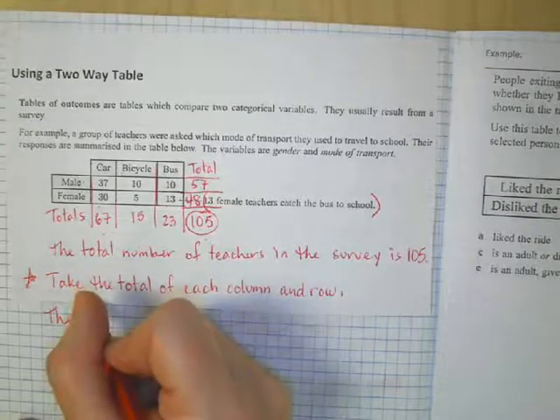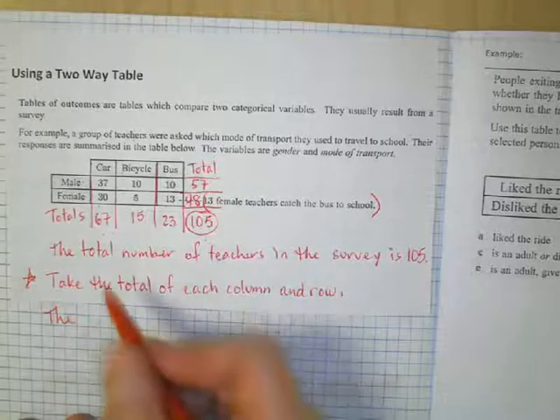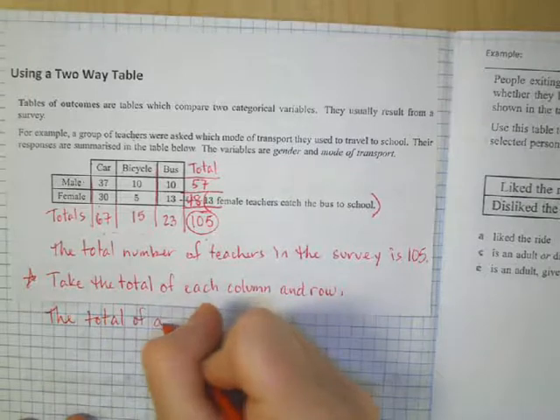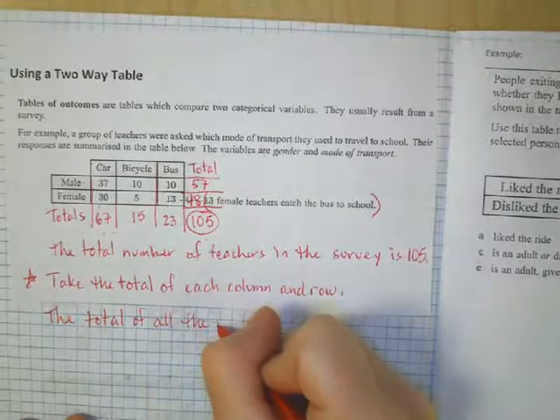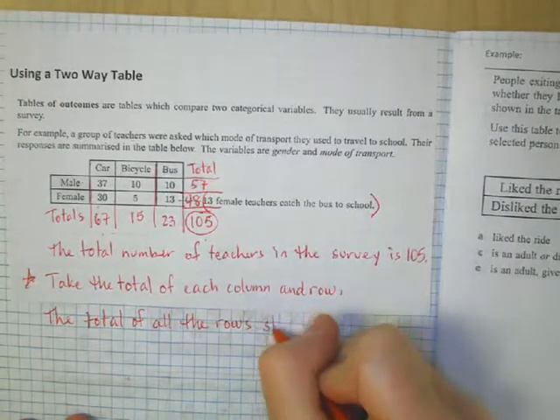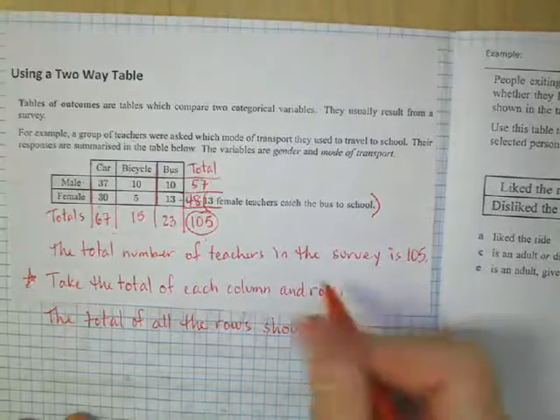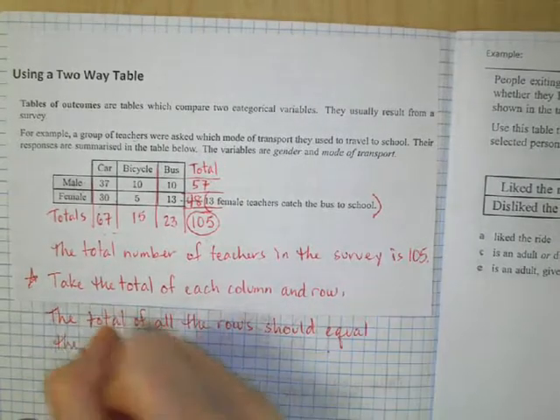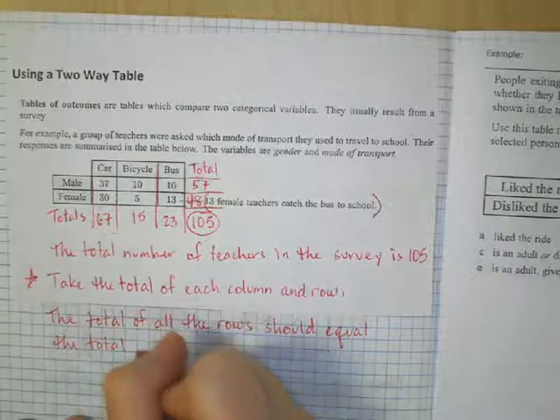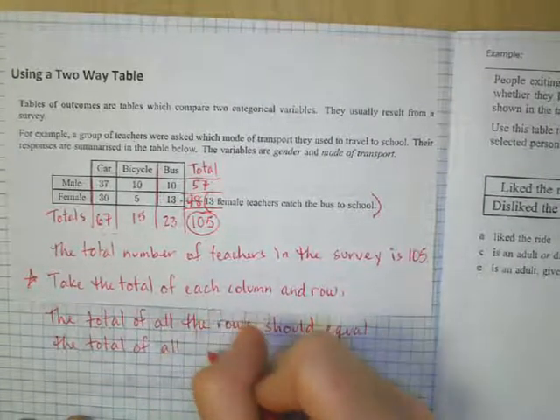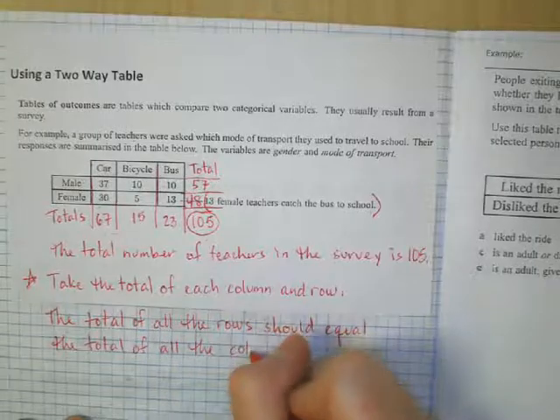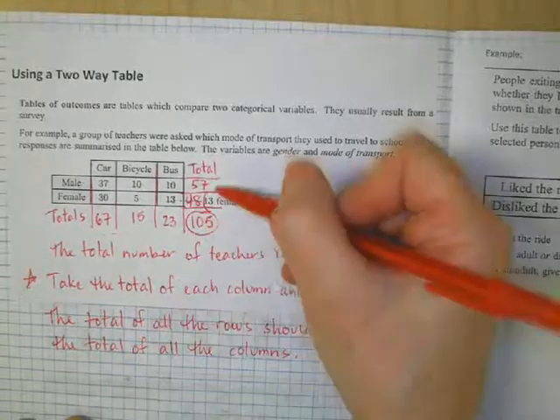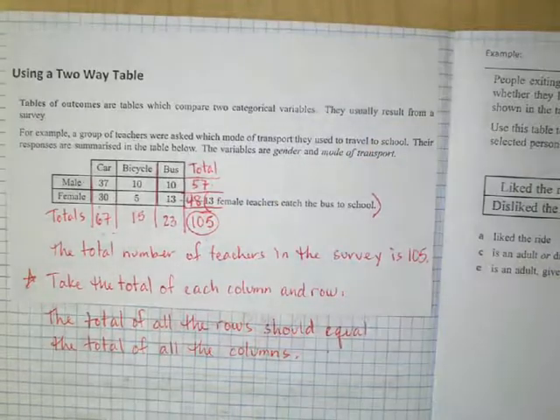The total of all the rows should equal the total of all the columns. So we saw that right here. These three added together is 105. These two added together is 105. Those two are going to match.